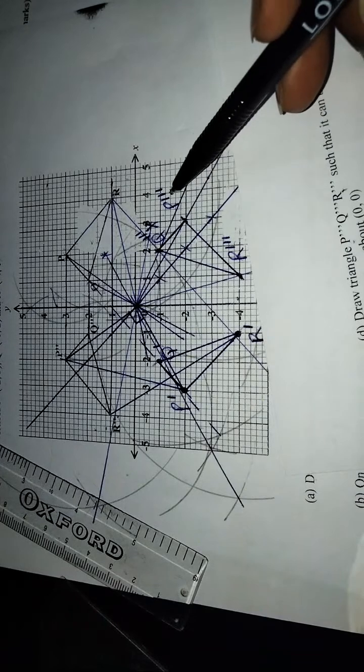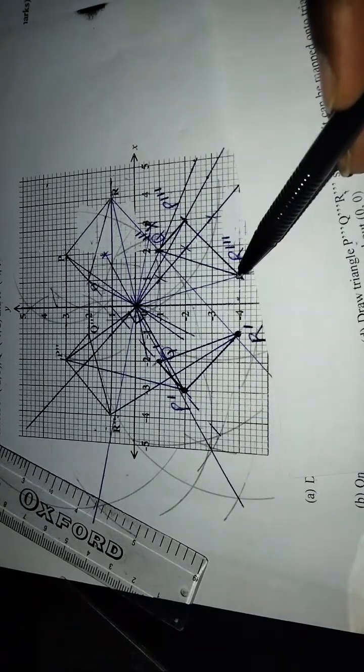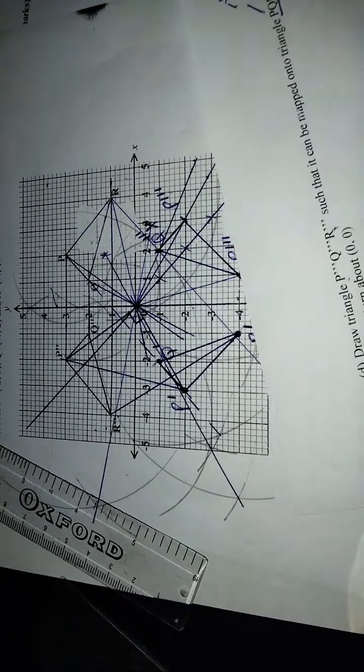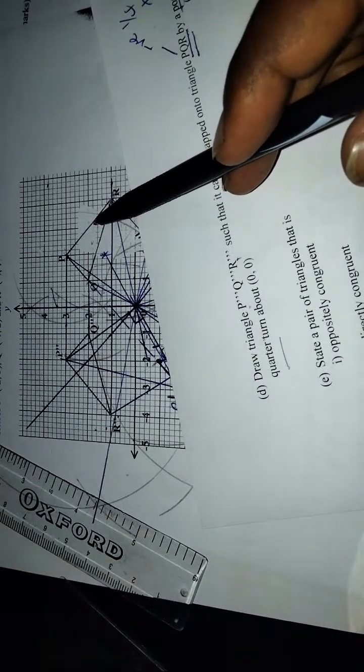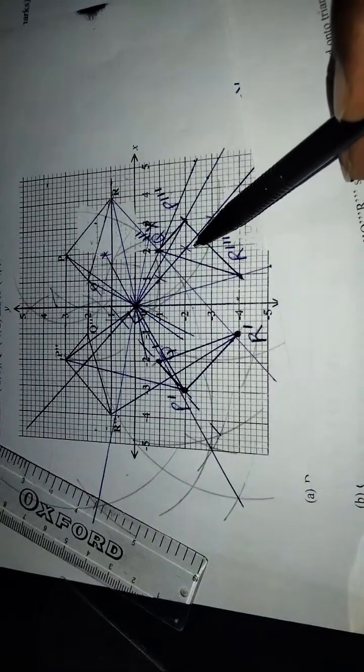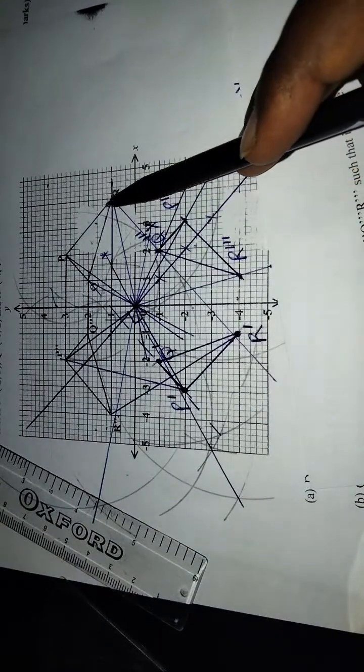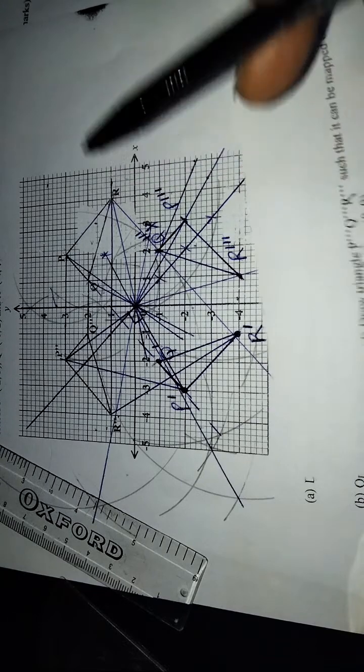So this is now the triangle which we have drawn, and according to these instructions, the triangle PQR triple prime will require a positive quarter turn such that it can be mapped onto PQR. That is why with the PQR we have carried out a negative quarter turn. Now this triangle requires a positive quarter turn to become PQR. That is how we are supposed to go about such a question.